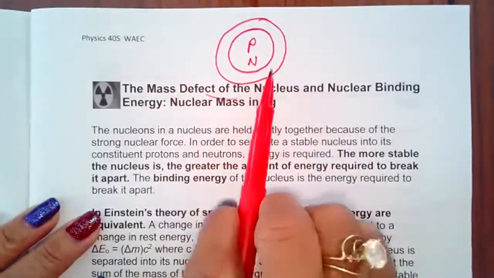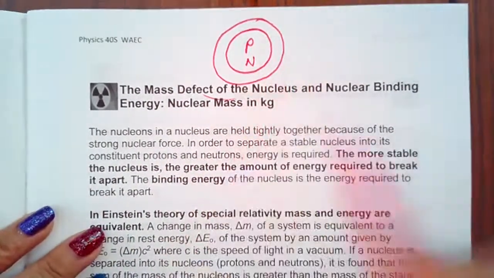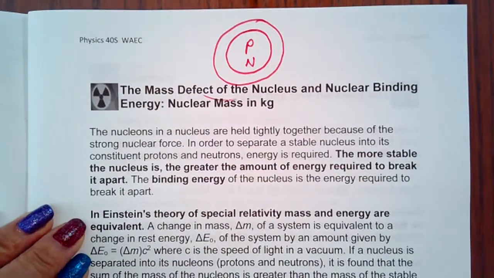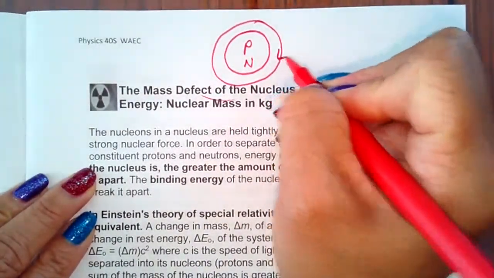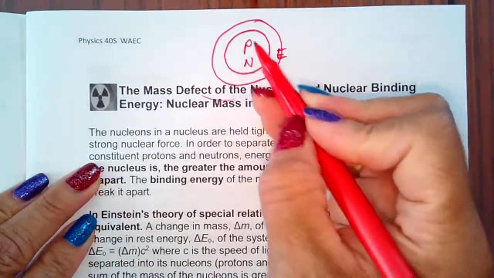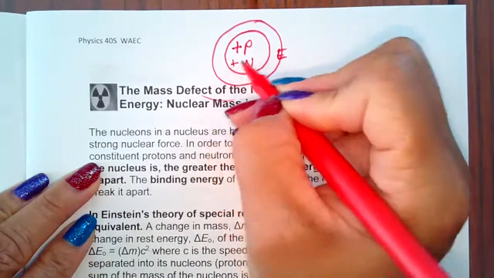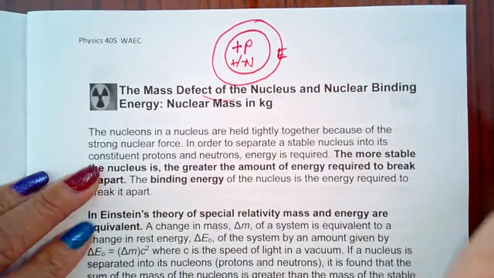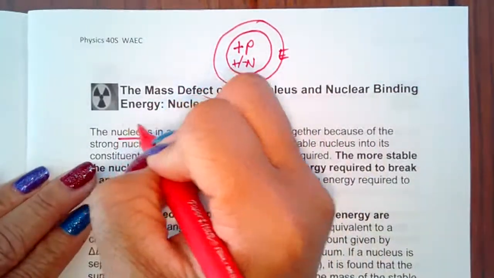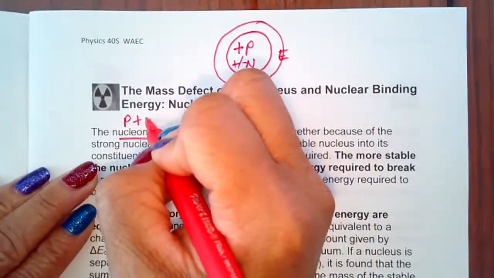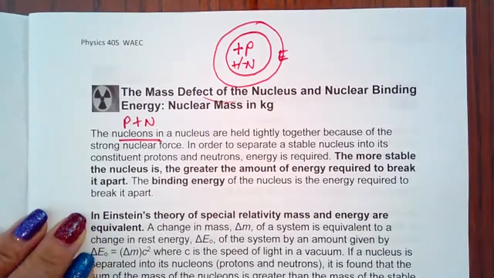So here are the clouds of probability, where the electrons are, and here are the protons being positively charged and the neutron having a balanced number of positive and negative charge. The term nucleons is basically the proton plus the neutron. That is what that means.